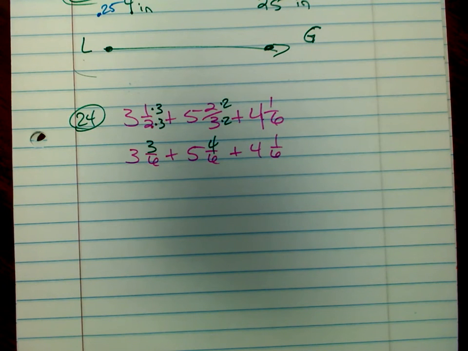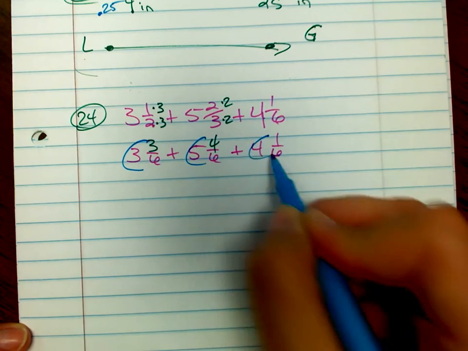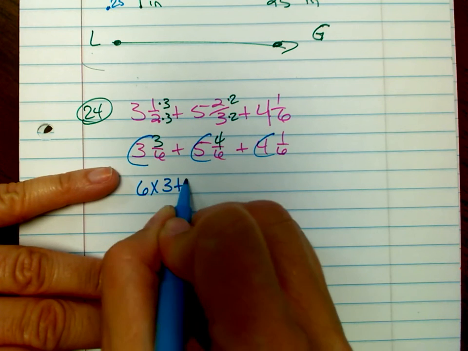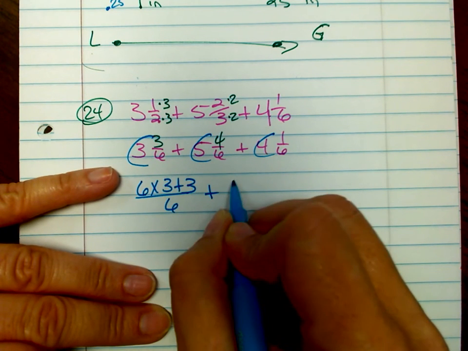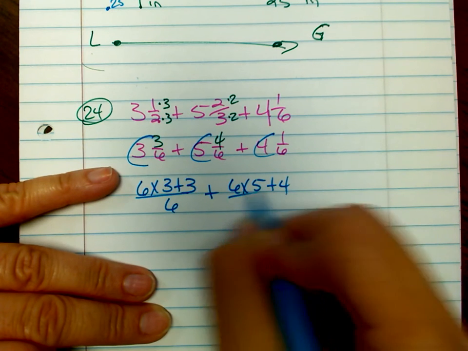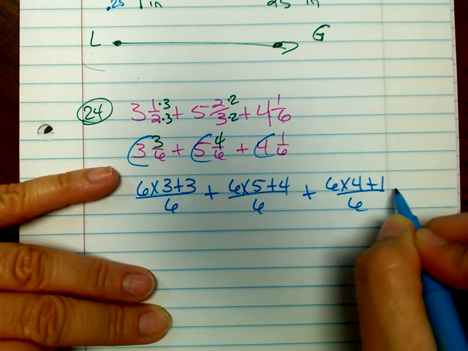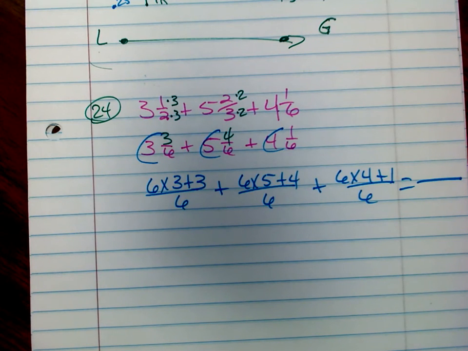Now then, you have to do the C trick. So you'll have 6 times 3 plus 3 over 6. 6 times 5 plus 4 over 6. 6 times 4 plus 1 over 6. You'll have your answer. Again, it will be improper. That means the numerator is larger than your denominator. When it's improper, you have to make it into a mixed number.